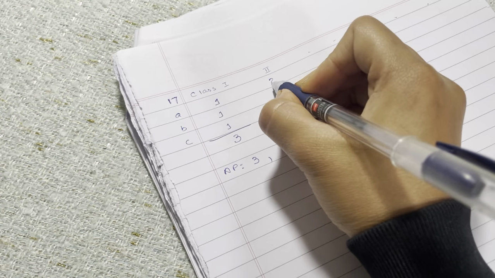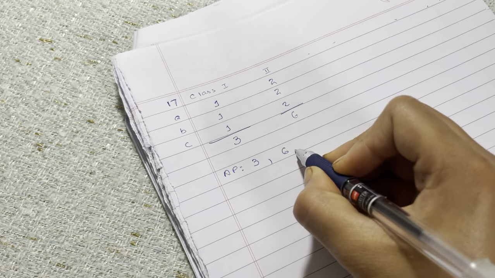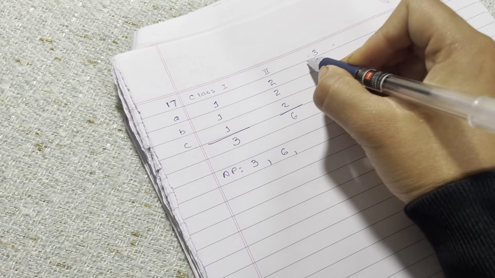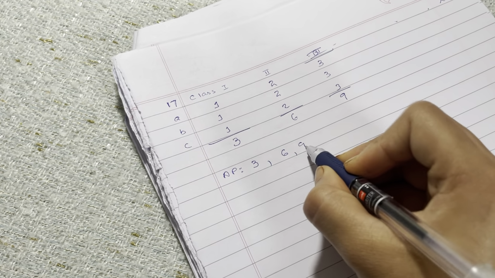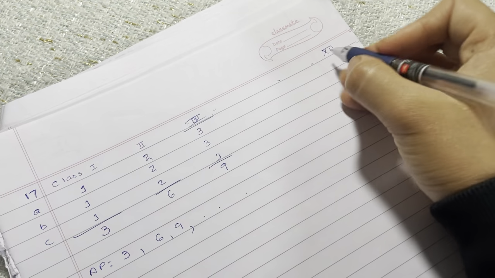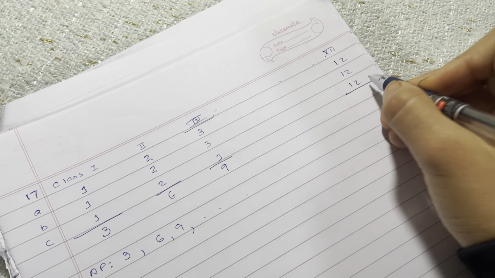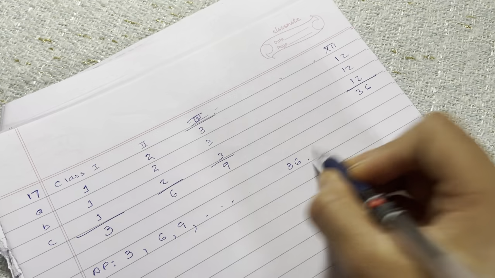Class 2 plants 2, 2, 2, that is 6. Class 3 plants 3, 3, 3, that is 9, and so on up to class 12, which plants 12, 12, 12, that is 36.